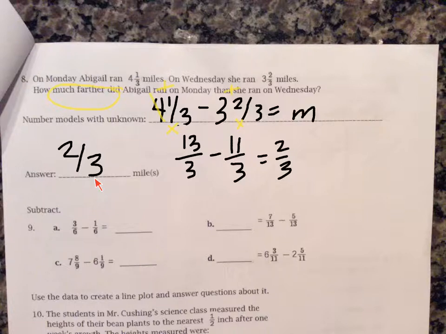Moving on to subtracting fractions. It's the same thing as long as your denominators are the same. We're going to subtract our numerator. 3 minus 1 is 2, with a denominator of 6. You're done. And for those of you who want to think a little deeper into this, you could reduce this fraction to 1/3, because 1 times 2 is 2, and 3 times 2 is 6. But 2/6 is perfectly acceptable. You could also move on to letter B. 7 minus 5 is 2, 2/13.